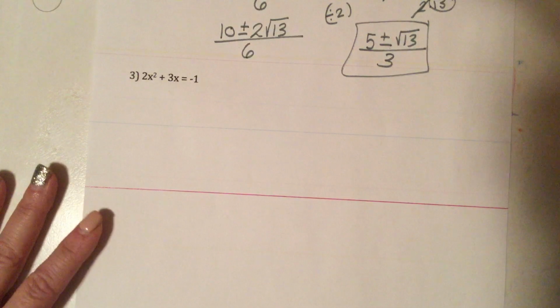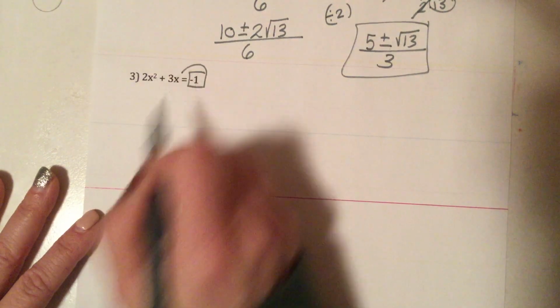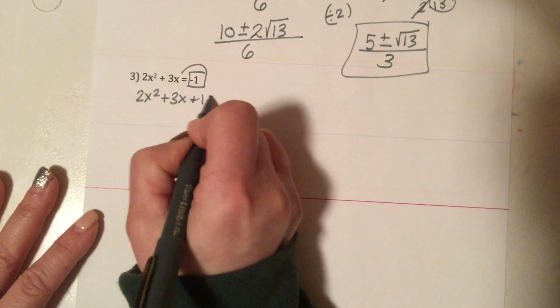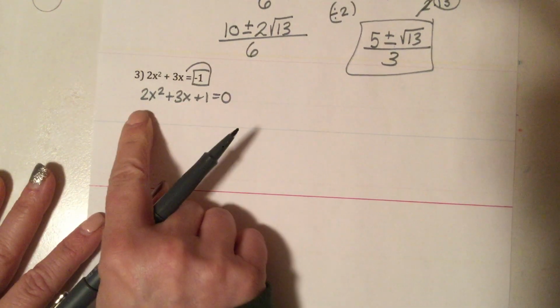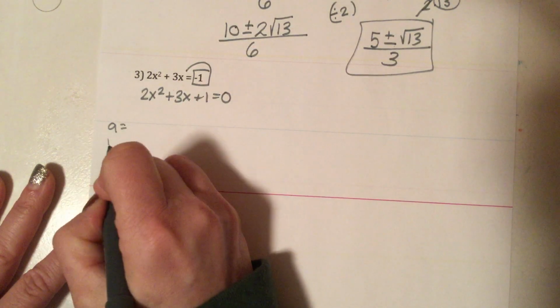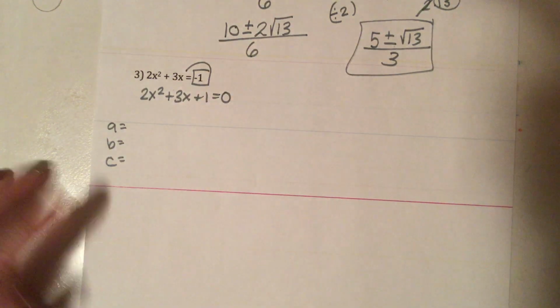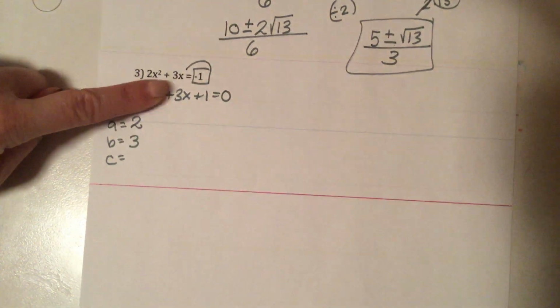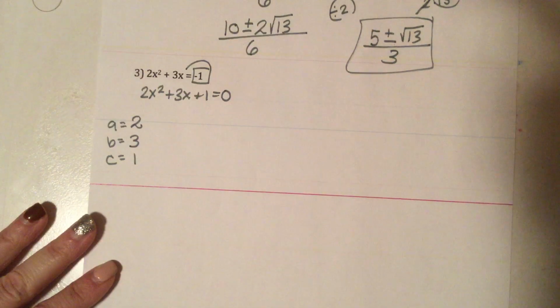Last question of the review. Step 1, you want to make sure it's equal to 0. So I first have to take the minus 1 and add it over. Once it's equal to 0 and it's in the right order, x squared terms, x terms, no x's, you are ready to state A, B, and C. A is the number in front of your squared term. B is the number in front of x. C is the number at the end.